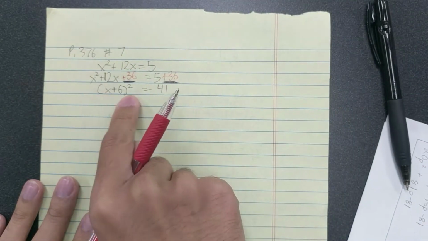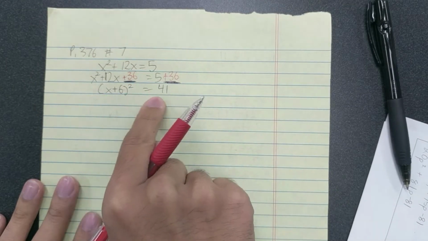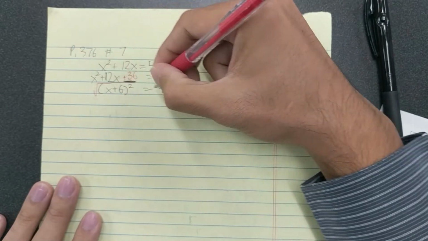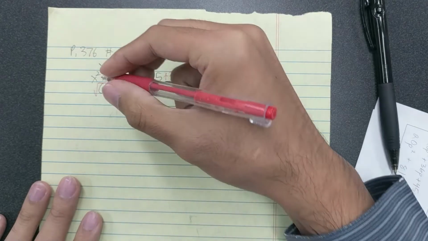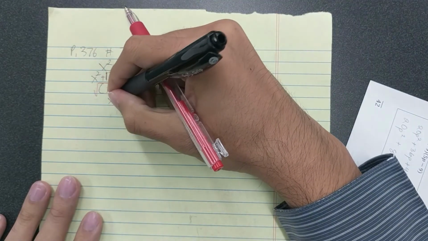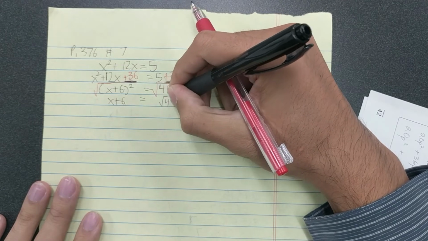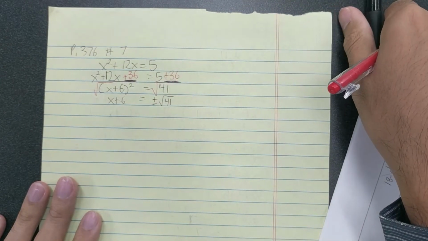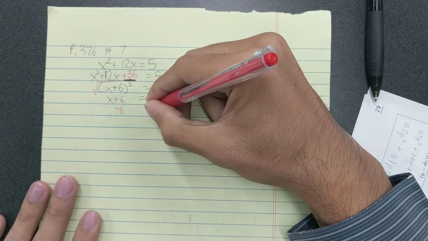Okay, so the perfect square binomial is already isolated. There's no coefficient, so we don't need to divide. We get to go straight to square rooting. On the left side, the square root and the squared cancel out, leaving the x plus 6 behind. On the right side, square root of 41 cannot be simplified, but we do need to add the plus or minus. Okay, and finally, to get the x by itself, subtract 6 from both sides.